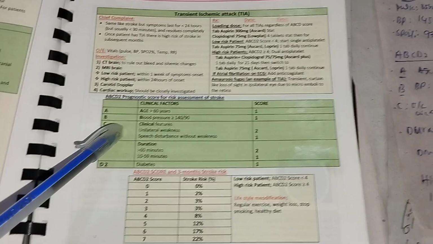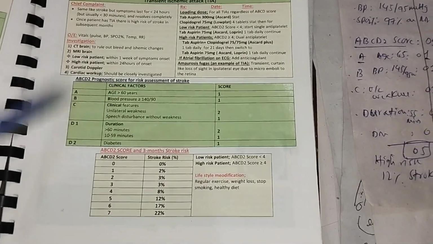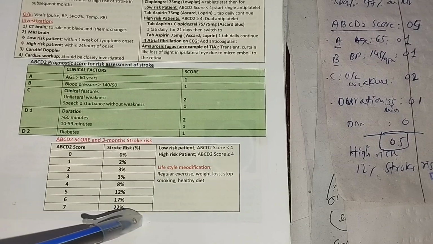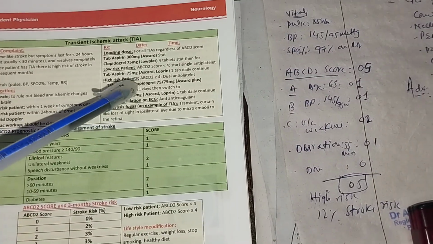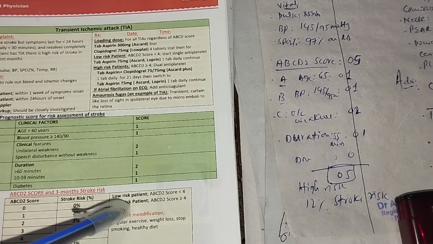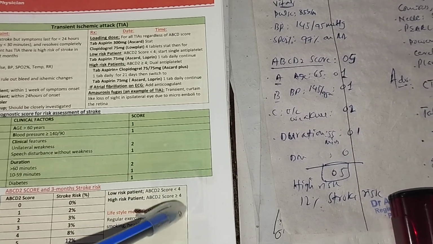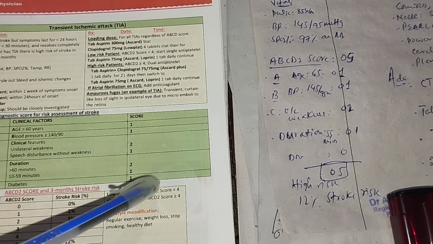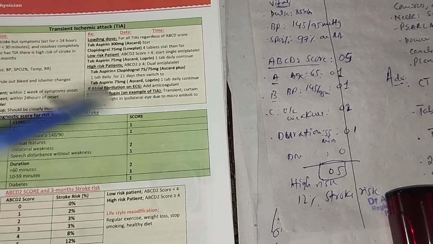So you have to remember the two significances of the ABCD2 score. One is it tells us the risk of stroke of this patient, and the other is we have to decide whether we should give dual antiplatelet or single antiplatelet. For high risk, which means the ABCD2 score is equal to or more than 4, we will give dual antiplatelet. If the ABCD2 score is less than 4, we will give single antiplatelet.